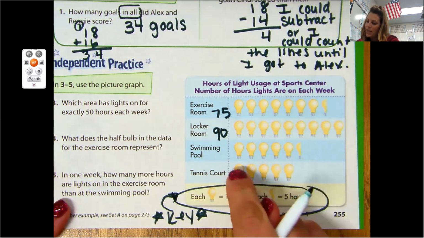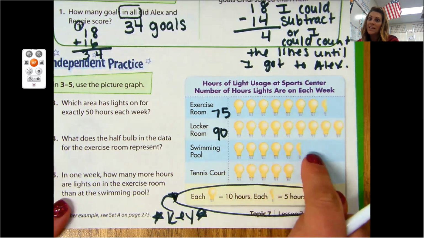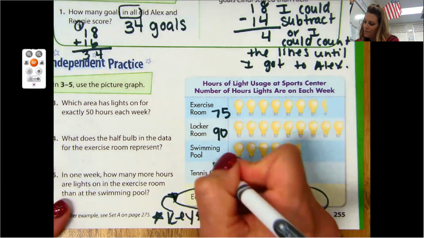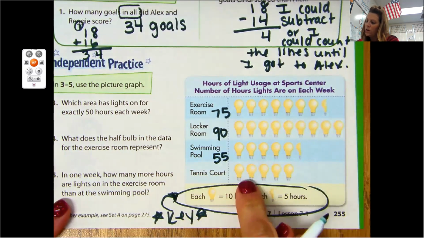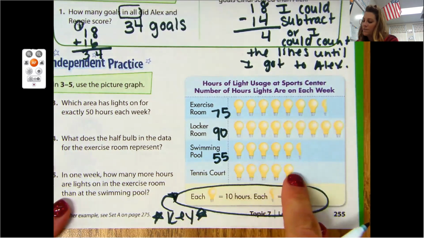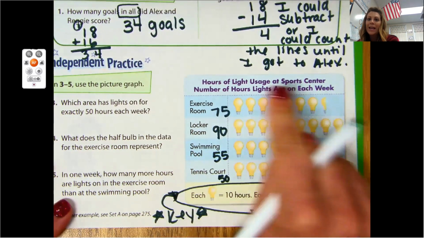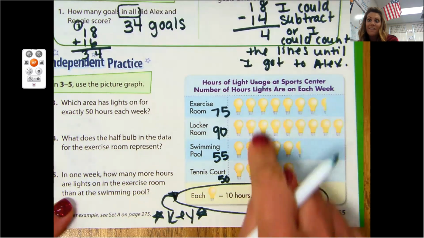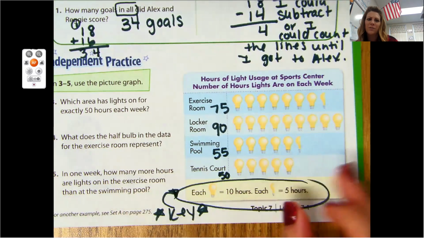Count with me. 10, 20, 30, 40, 50, 55. And then the tennis court, 10, 20, 30, 40, 50. If you get in the habit of looking at the key and interpreting and finding out your data before, the word problems are going to be a breeze for you.